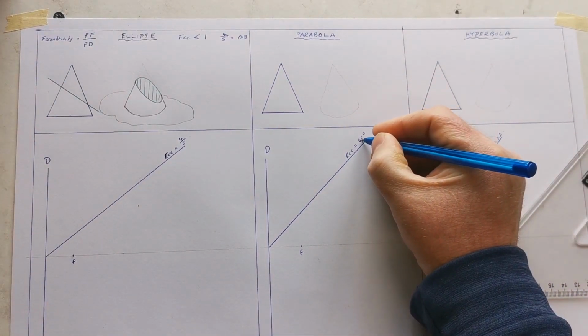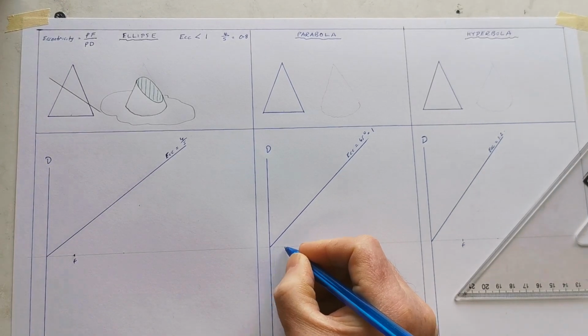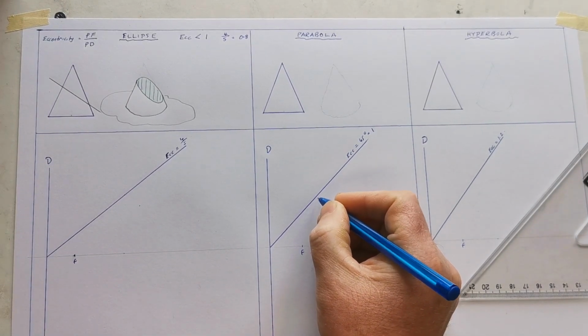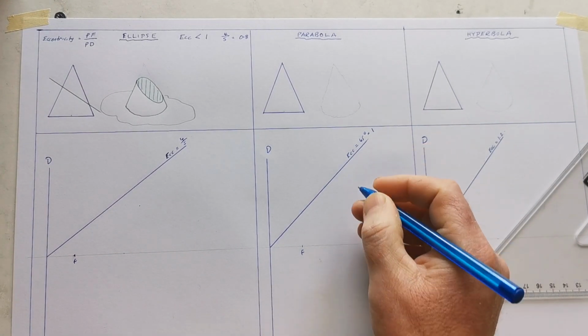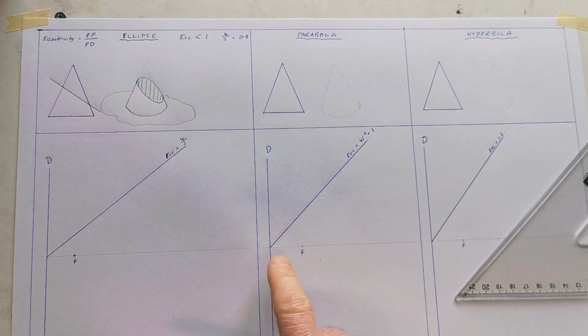So 45 degrees here is equal to 1, which means if you came over 40 and up 40, or over 50 and up 50. So that's them all set out. You put a directrix, pick a focus, put on an eccentricity line like that.